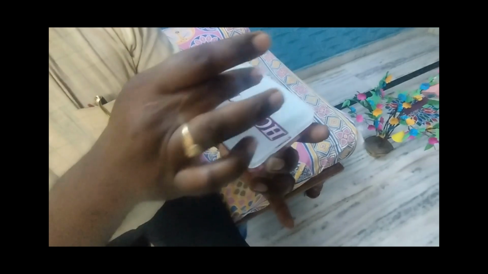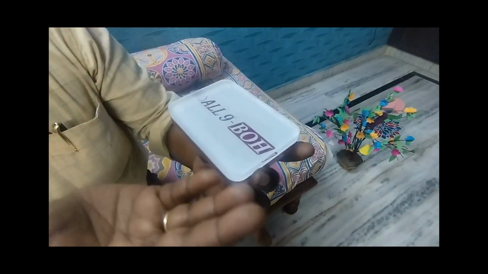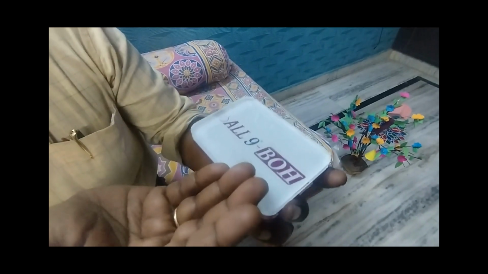Because of the thickness and because of the refraction, the letters inside appear to be raised in height. So the letters are very close to this surface. That is because of refraction. This is observed in our principal rooms, headmaster rooms. The papers below the glass sheet appear to be raised in height.